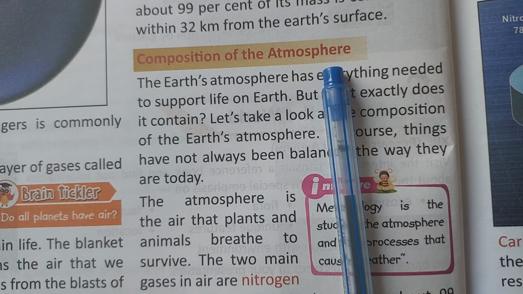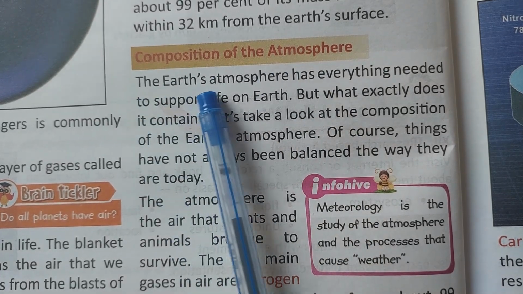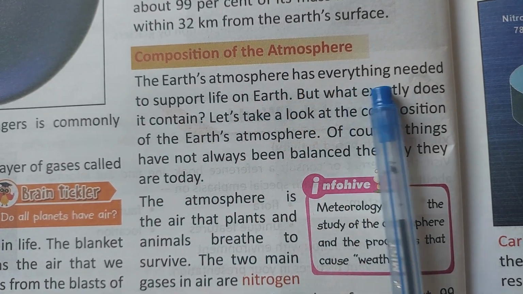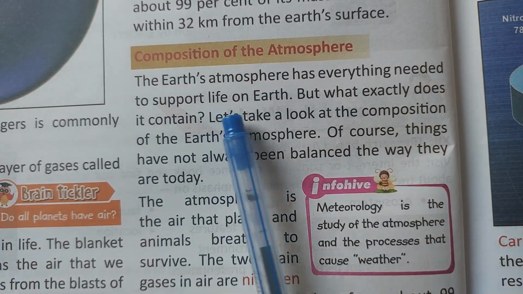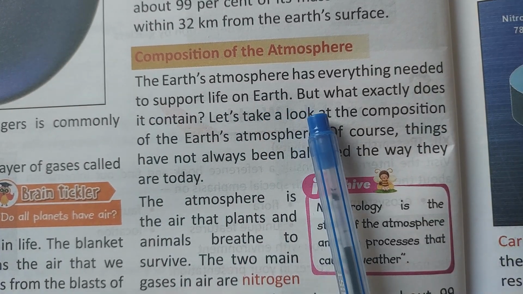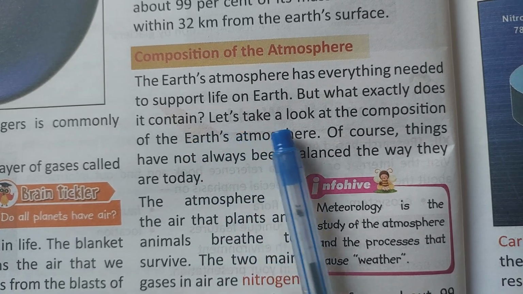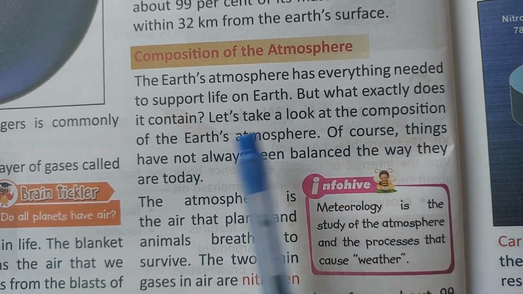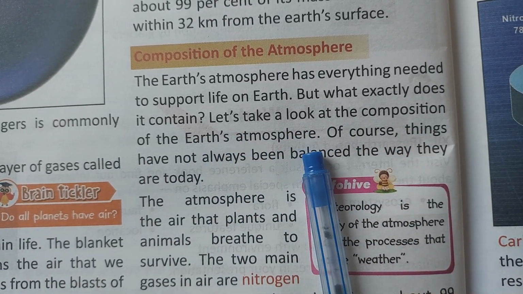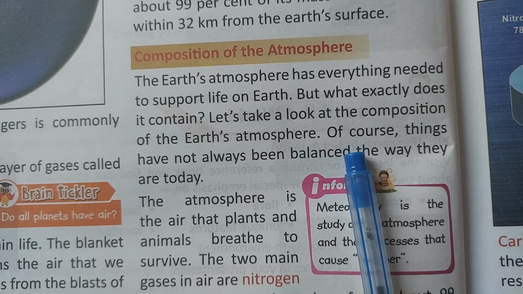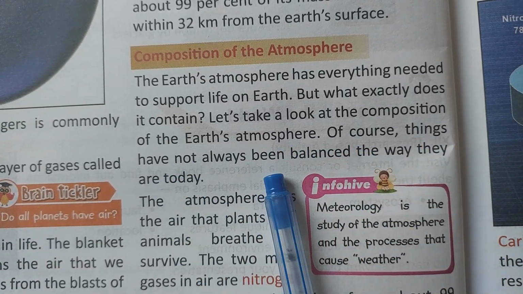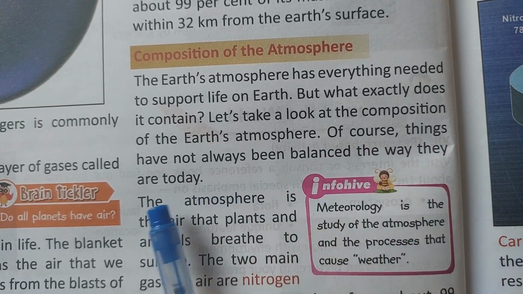Composition of the atmosphere. The Earth's atmosphere has everything needed to support life on Earth. But what exactly does it contain? Let's take a look at the composition of the Earth's atmosphere. Of course, things have not always been balanced the way they are today.